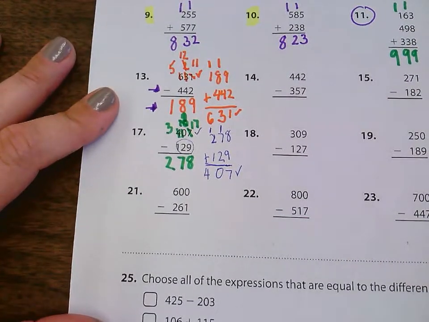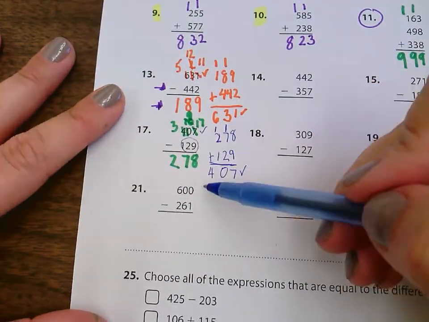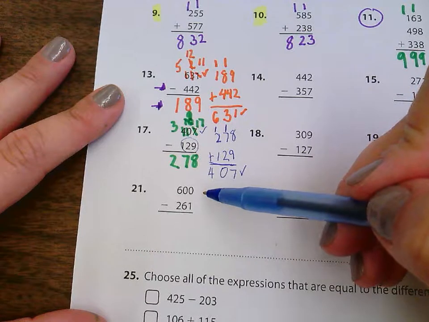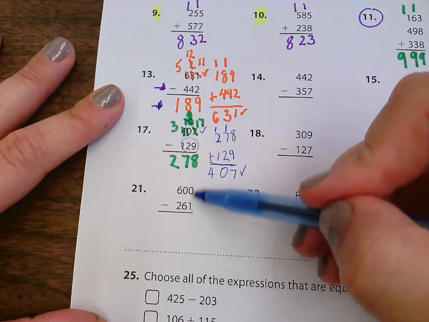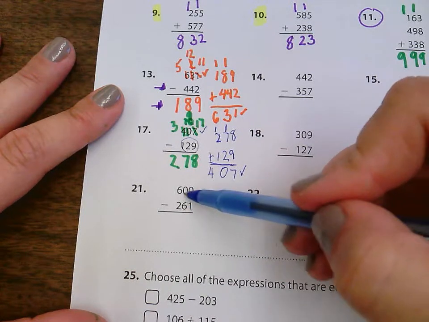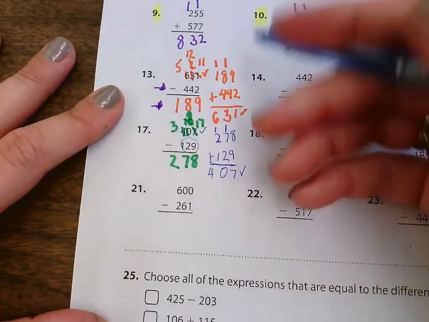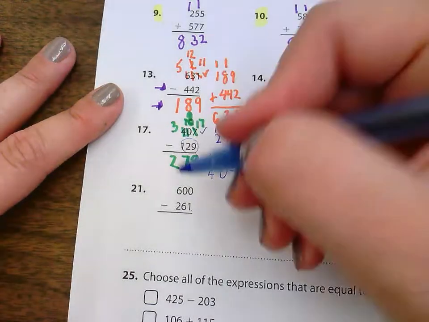All right, let's take a look at another one. Here we have what I like to call the dreaded double zero, because we're going to have to do a lot of regrouping before we even begin to subtract. I'll definitely have to regroup my 1s and my 10s because I have no 1s and no 10s up here. So let's take a look at what that looked like.